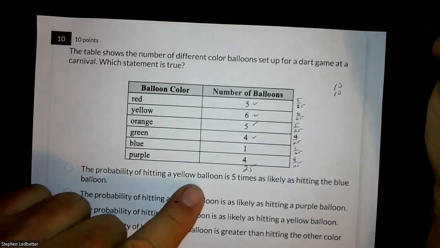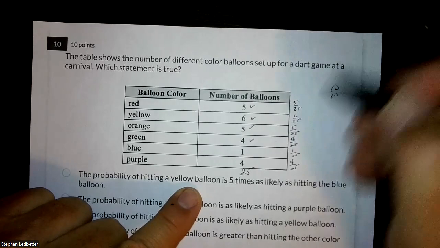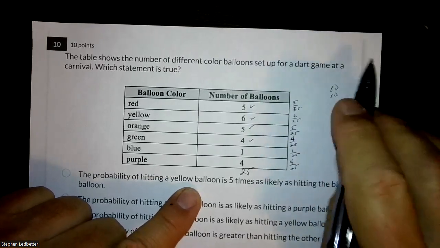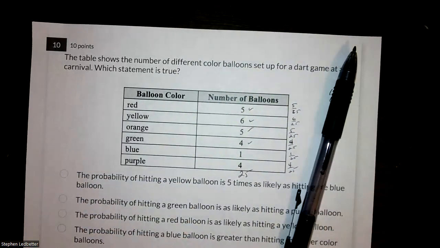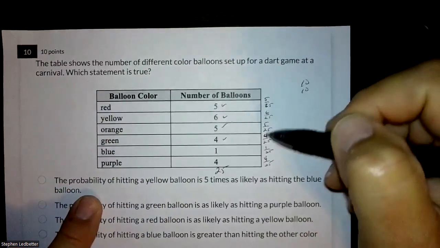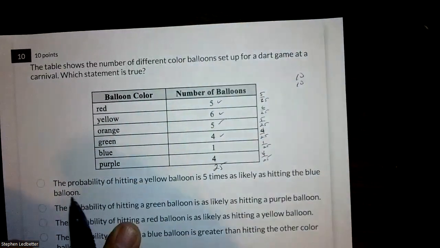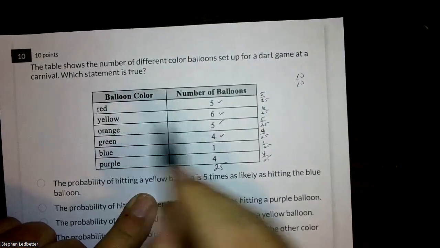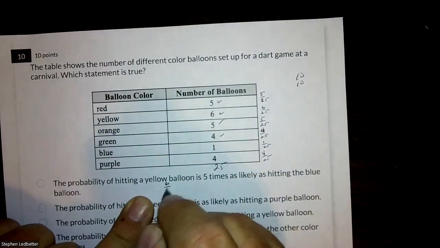The probability of hitting a yellow balloon. Sorry about that. I had to sneeze. What I'm going to do is look at each one of these. The probability of hitting a yellow balloon: my yellow balloon is 6 out of 25.